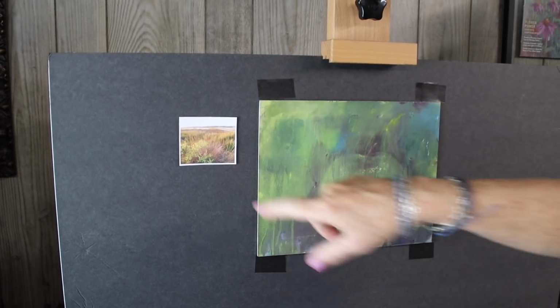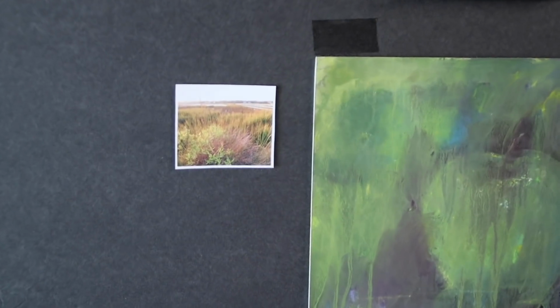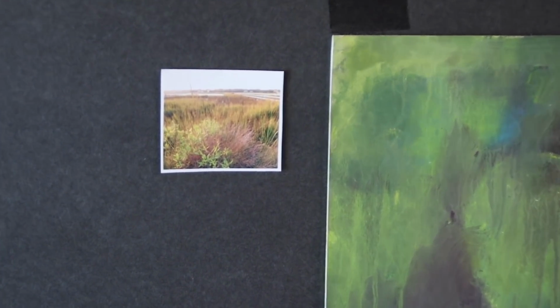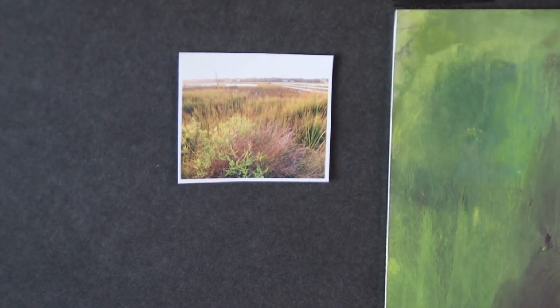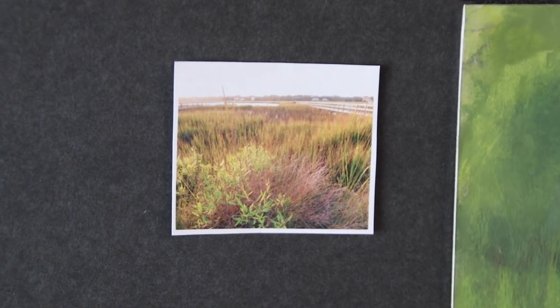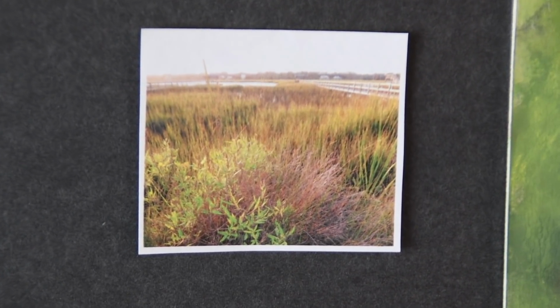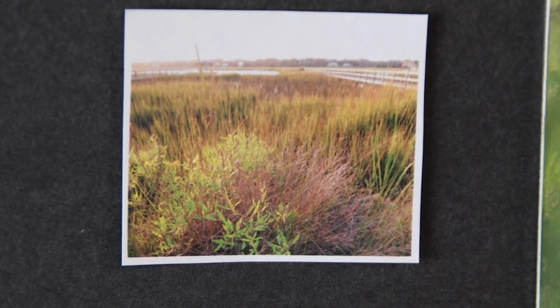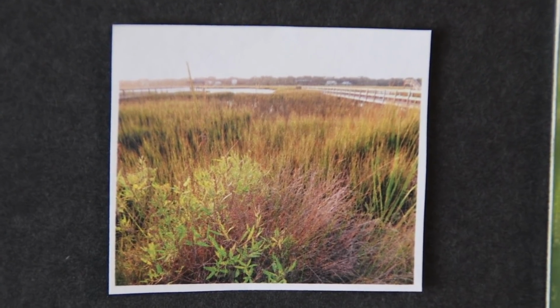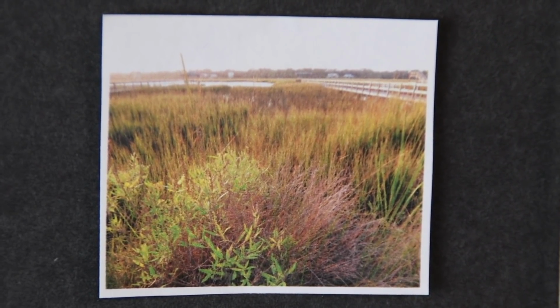First of all, here's our reference photo. It's kind of hard to see, it's small. It happens to be a marsh scene, somewhere along probably the South Carolina coast. What I like about this photo is the various types of grasses and plants and the light, the wonderful warm light that is illuminating these grasses.